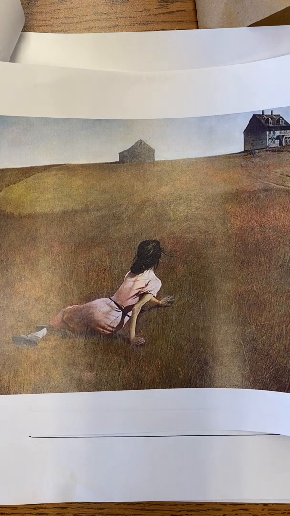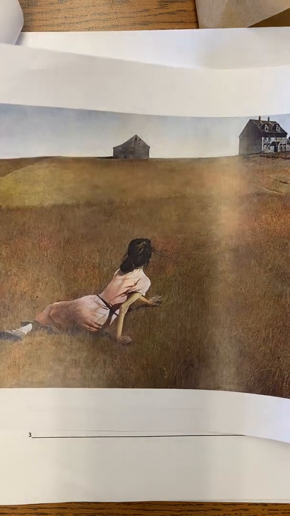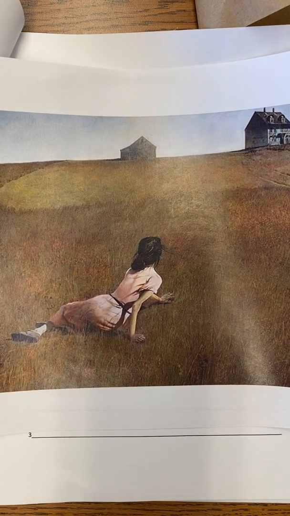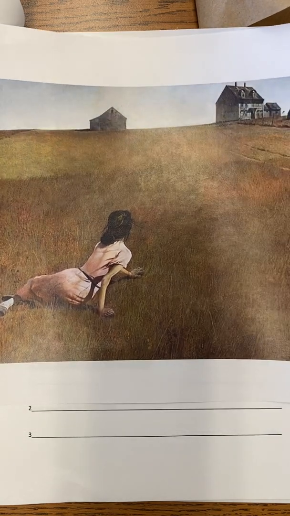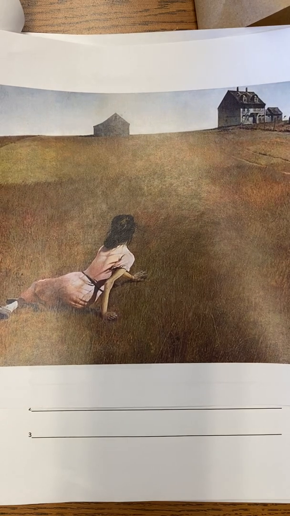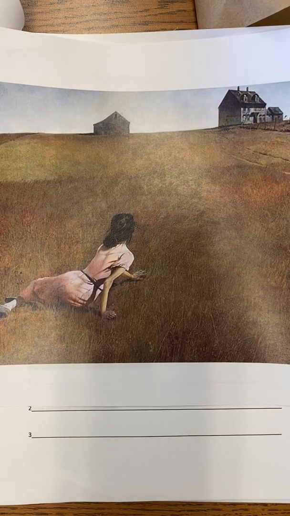Let's look at this first picture. This is Christina's World, nice and big and in color. Maybe we think Christina's World is about isolation. Her body's twisted towards that house that seems very far away. She's sitting in a pile of dead grass. These are all symptoms we can see.